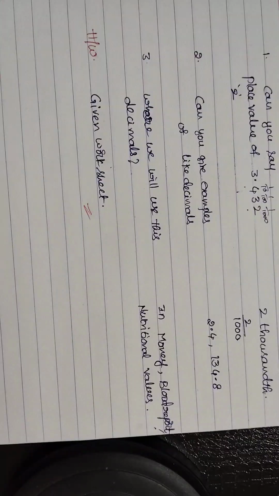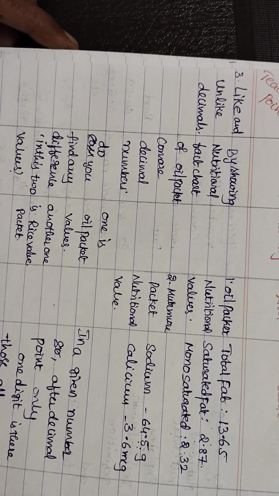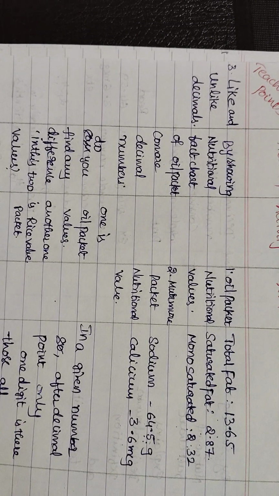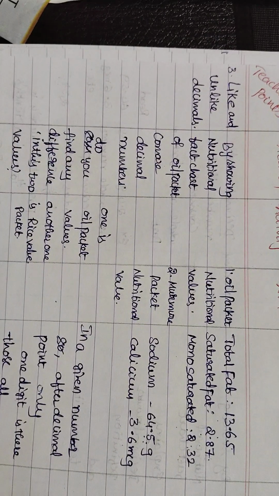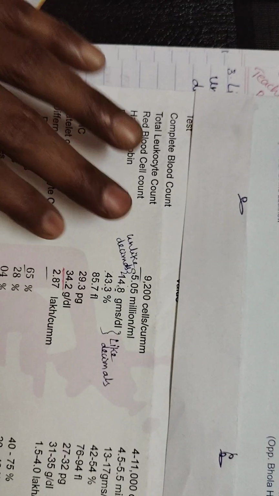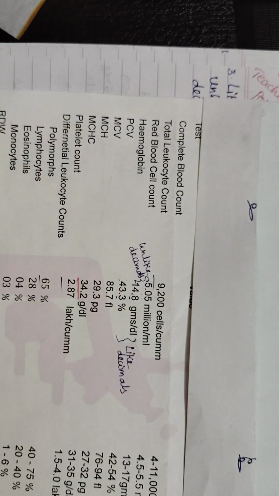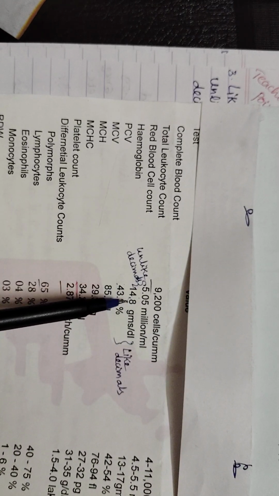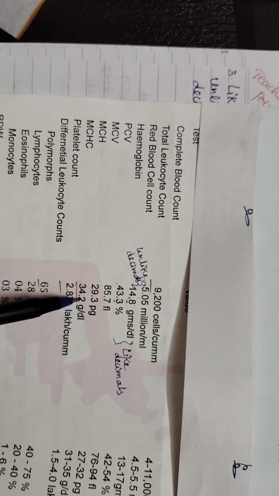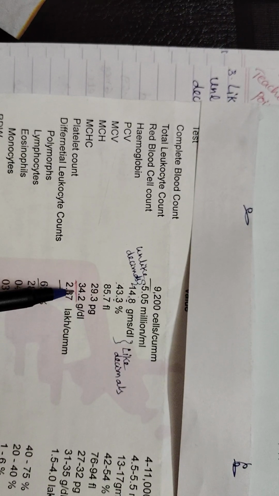Okay. Now we will see like and unlike decimals. Already we have decimal numbers here, right? So I am taking a blood report. Now children, in these decimal numbers: 5.05, 14.8, 43.3, 85.7, 29.3, 34.2, 2.87.